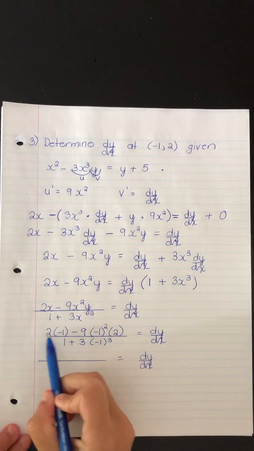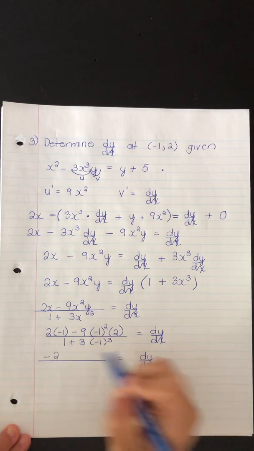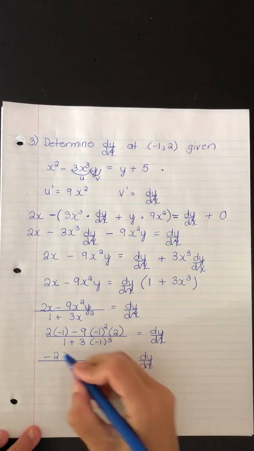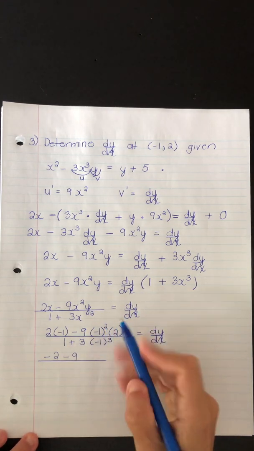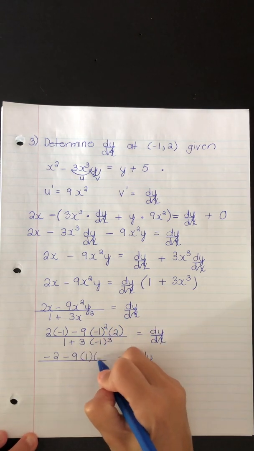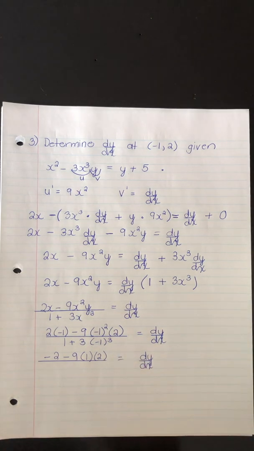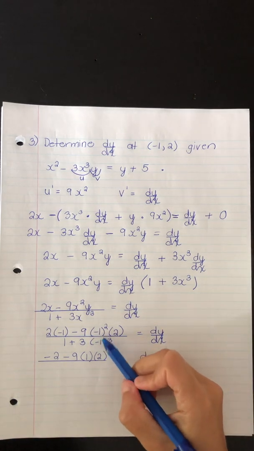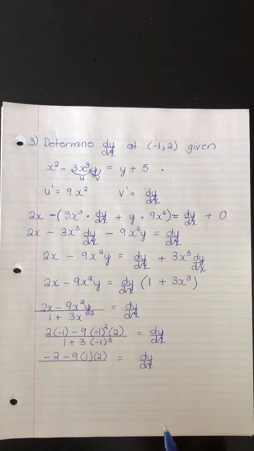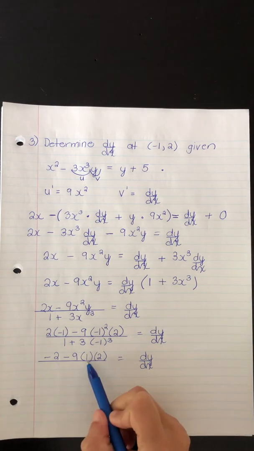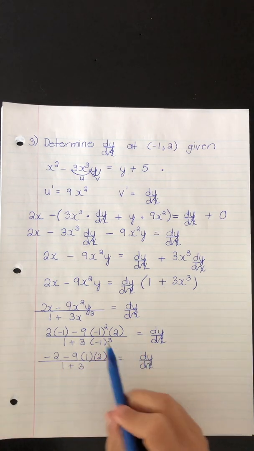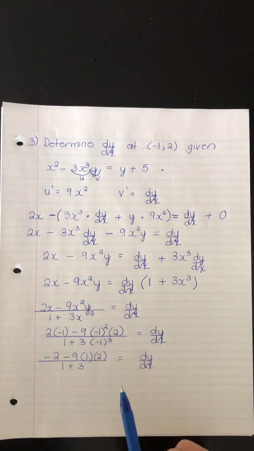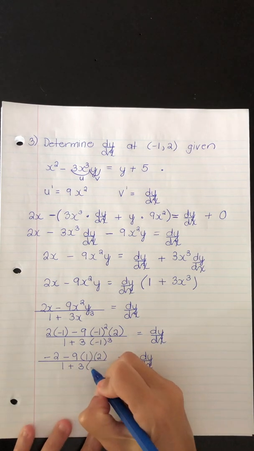Okay, so this is 2 times -1, or -2, minus 9 times, now -1 squared is +1. If you want your calculator to figure that out for you, you have to actually put brackets around the -1. It has to be -1 all squared will give you 1. While if you cube -1, -1 all cubed is -1.